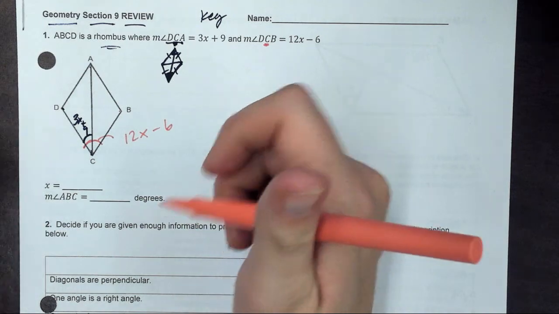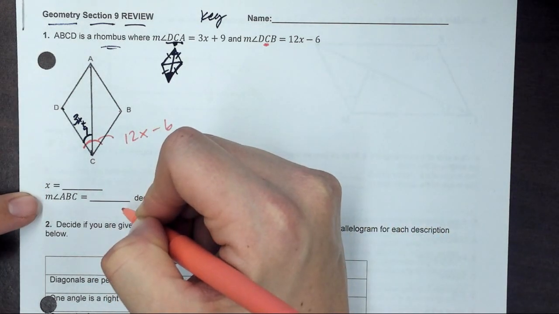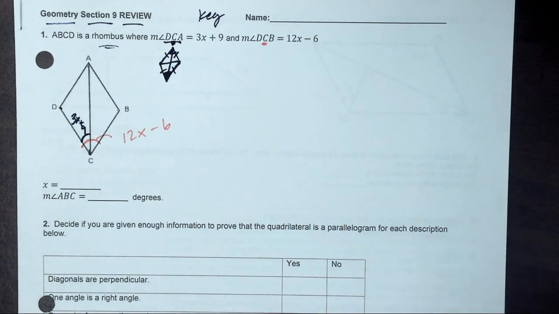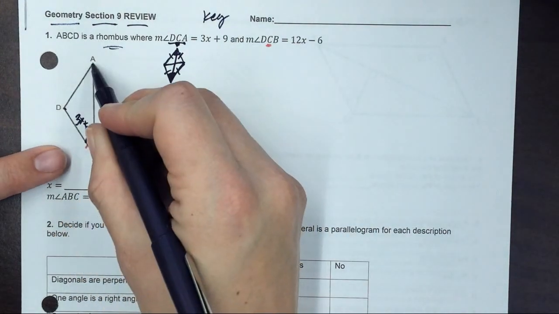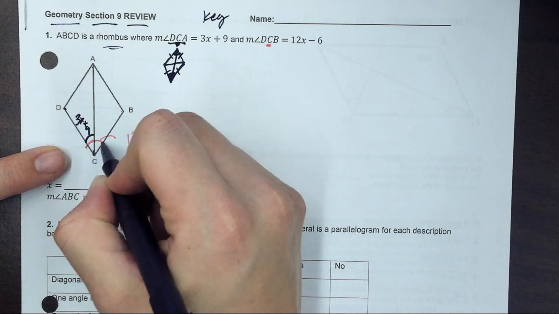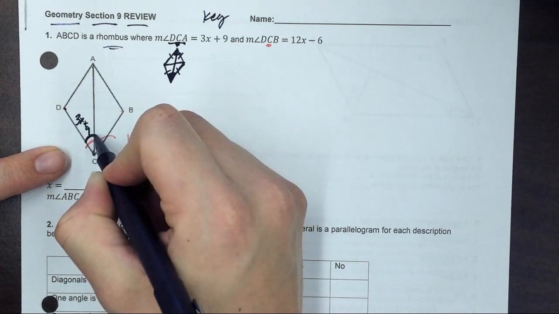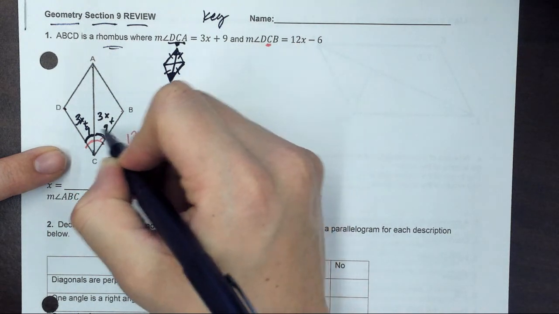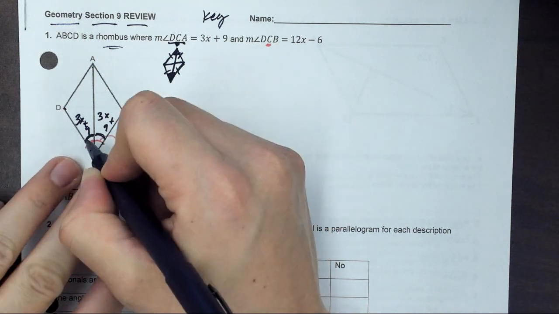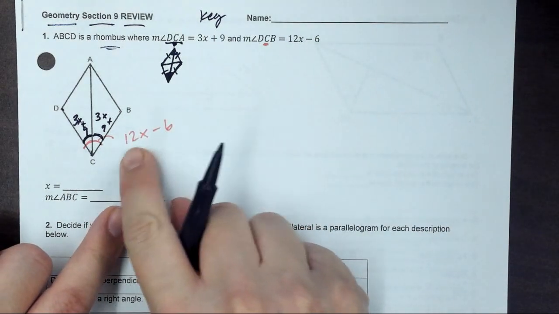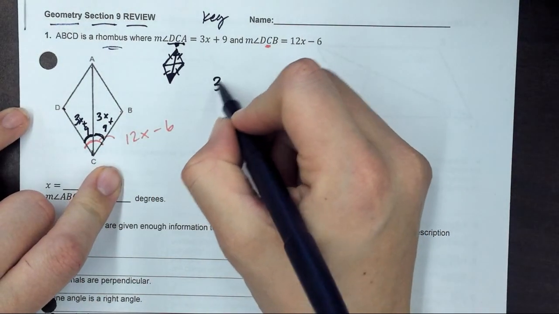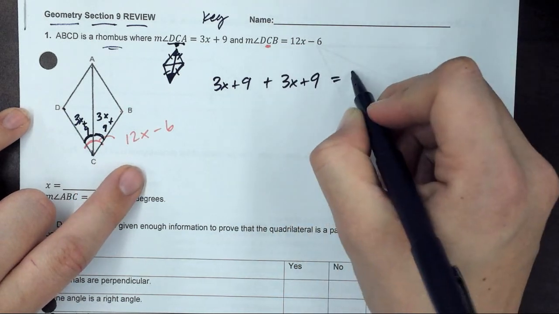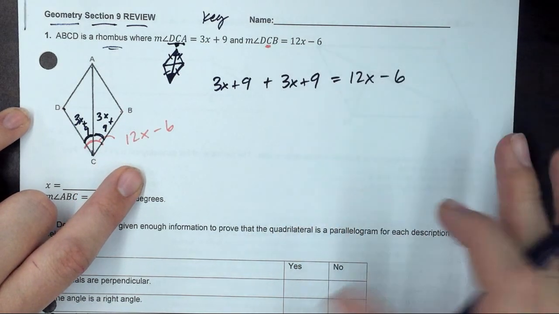Alright, so if I wanted to figure out what x is first and then ABC, we've got to solve for x, we've got to set something equal to something else. So note, in a rhombus, this diagonal cuts this angle in half. So this angle is 3x plus 9. Over here is also 3x plus 9. So they're both 3x plus 9. I could add these together and set them equal to 12x minus 6. That's what we're going to do. So 3x plus 9 plus 3x plus 9 equals 12x minus 6.